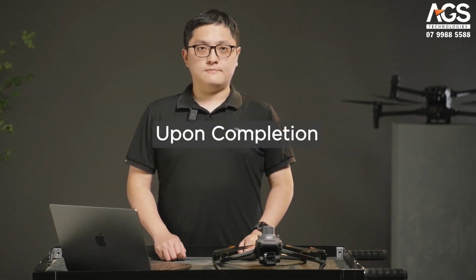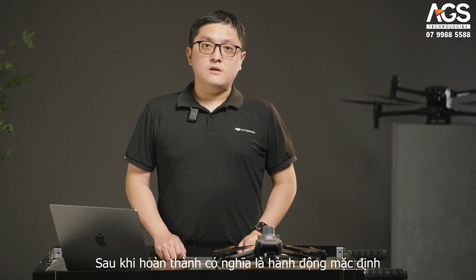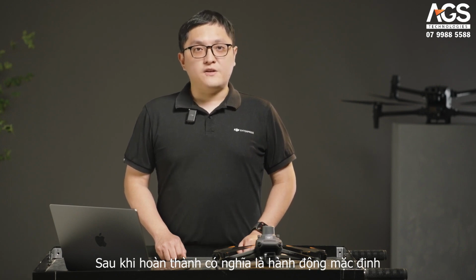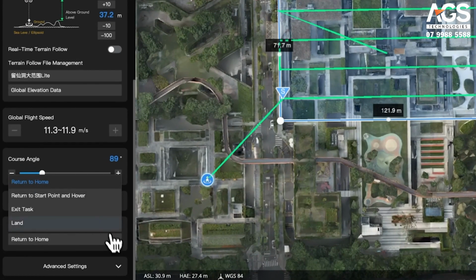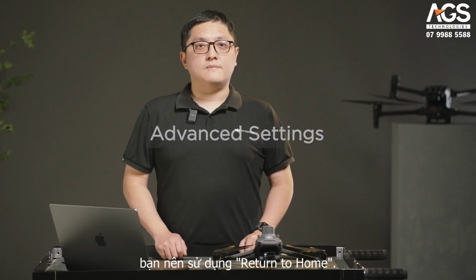Upon completion. Upon completion means the default action after completing the mission. Return to home is recommended.